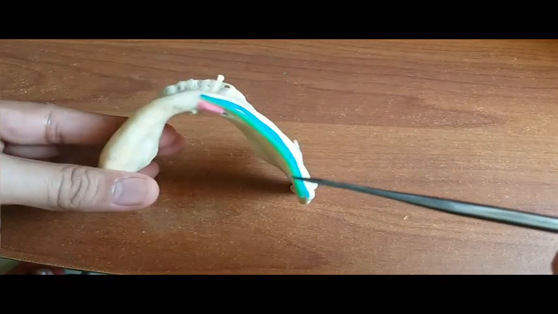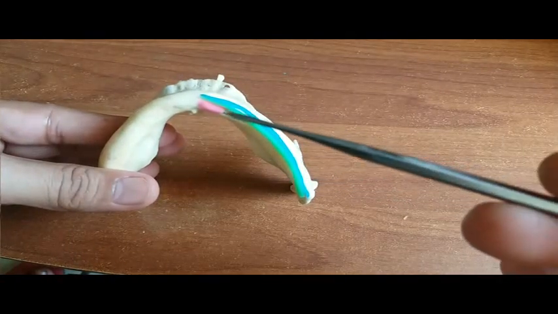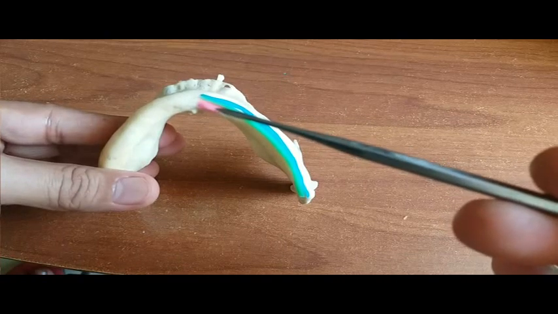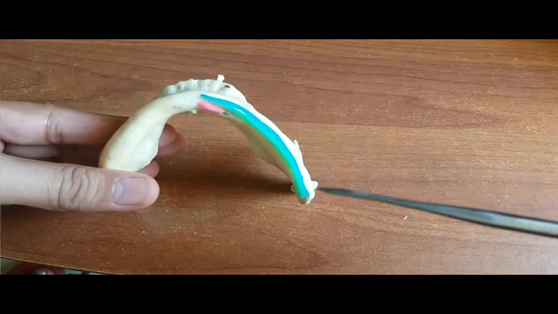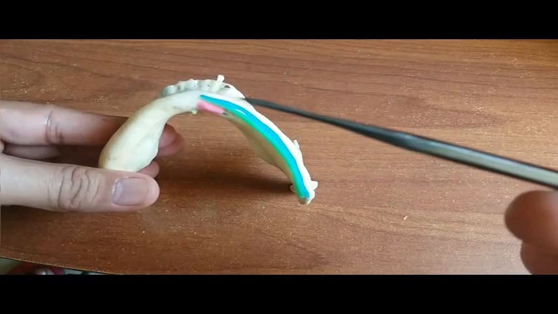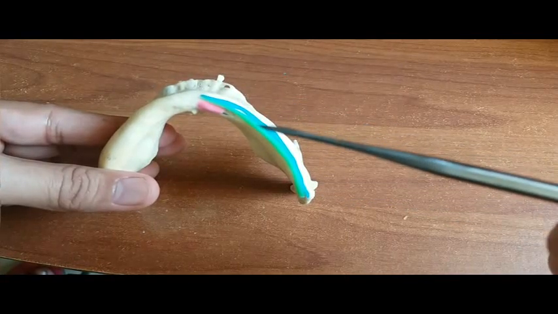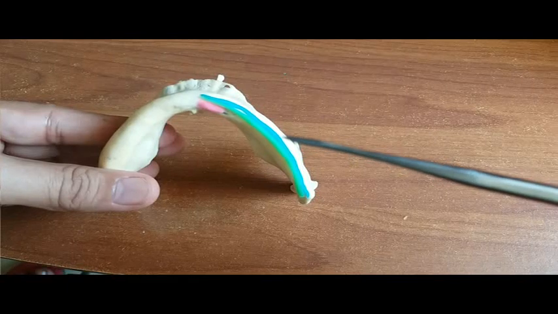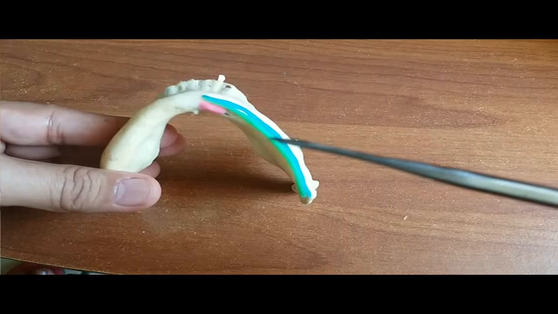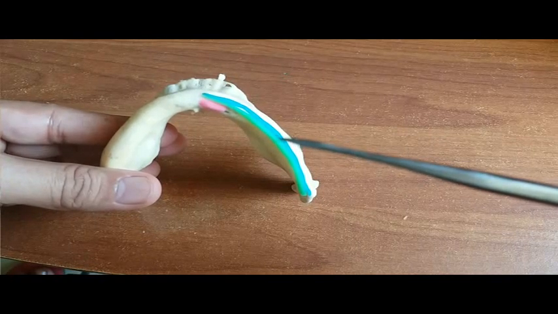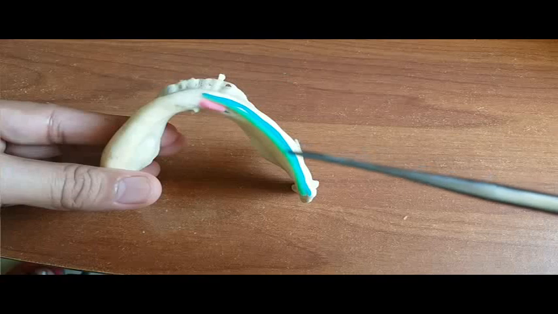Okay, now let us look at the structures attached to the base of the mandible. We can see here three colors. Pink color indicates a muscle takes origin from this place. Blue color indicates a muscle is inserted here. And the green color means a fibrous tissue is attached here, which could be a raphe, a fascia, or ligament. In this case, it is fascia. So let us see which three structures are attached to the base of the mandible.